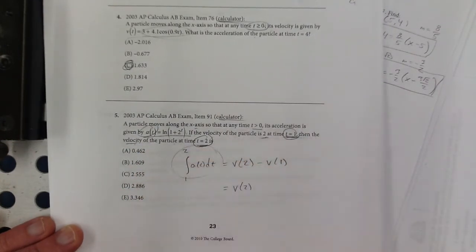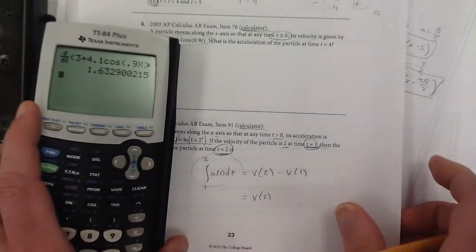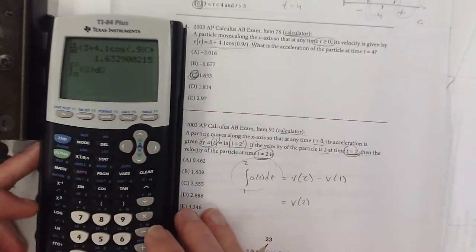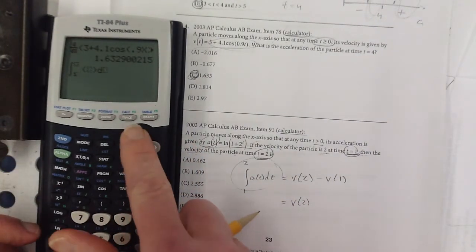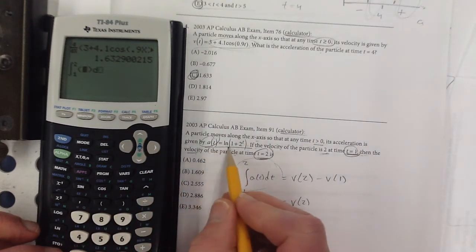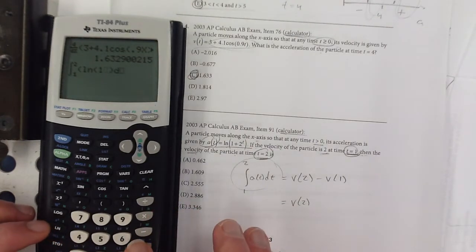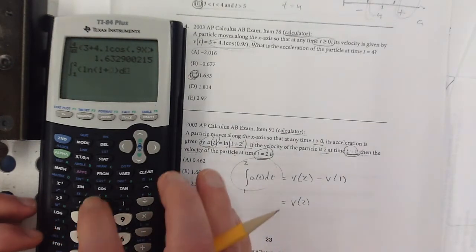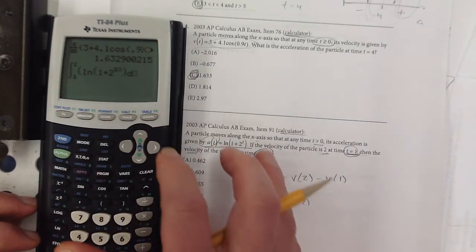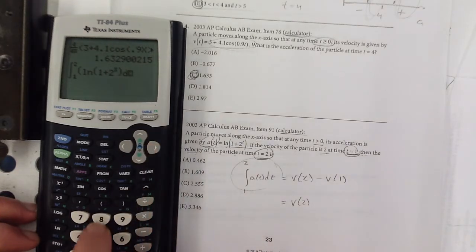Now this I can get out of my calculator by doing math 9. I'm going to go from 1 to 2. The acceleration function, which is the natural log of 1 plus 2 to the x, or the t, whatever.